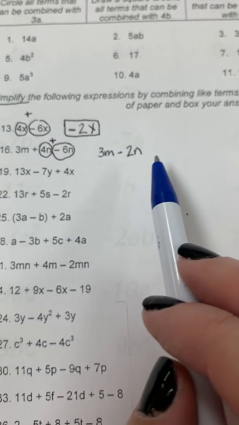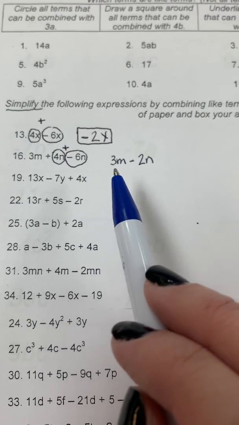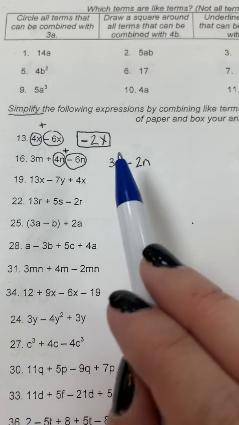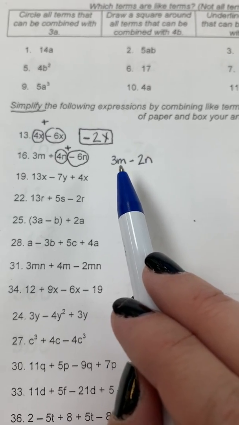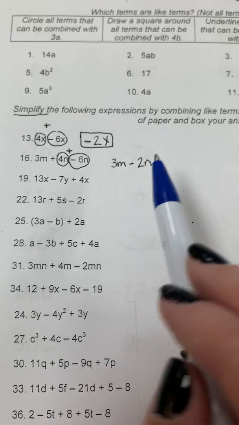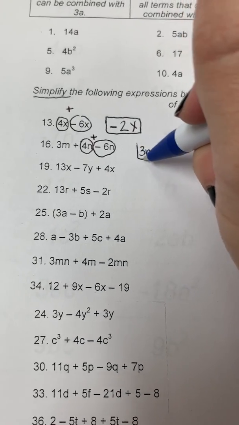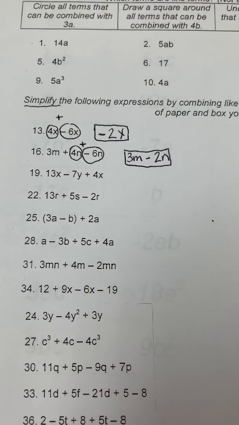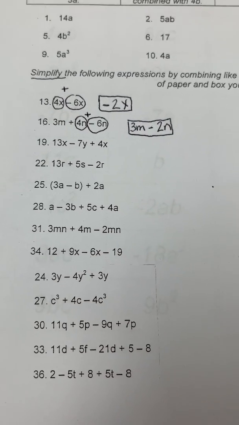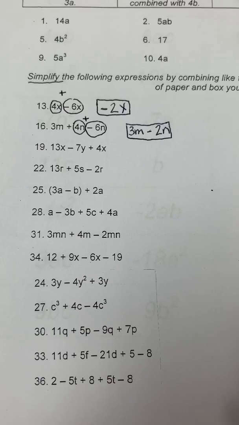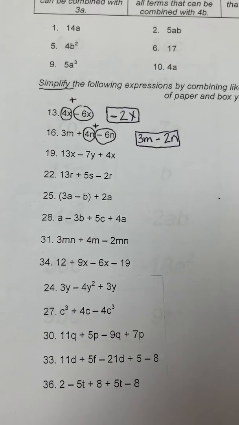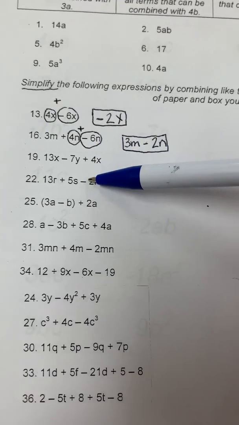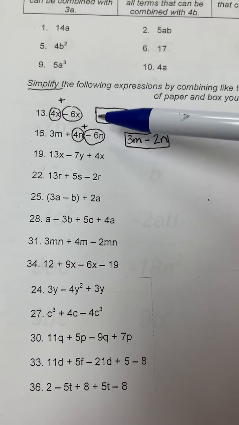Whenever you get to this point where you don't have any more like terms or parentheses or multiplication or division, nothing besides just one term with a variable and another term with a different variable, that is your final answer. So I can go ahead and put a box around it. I'm gonna let you guys do 19 and 22 on your own. Try those because they're pretty similar to the first two.